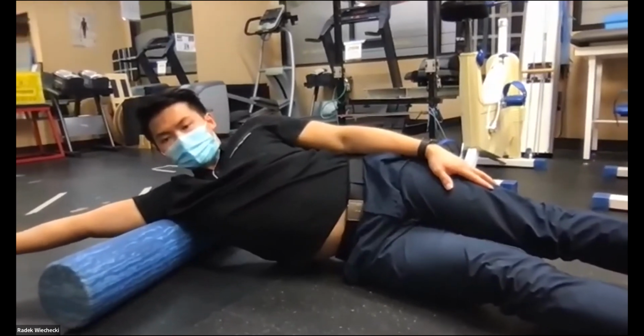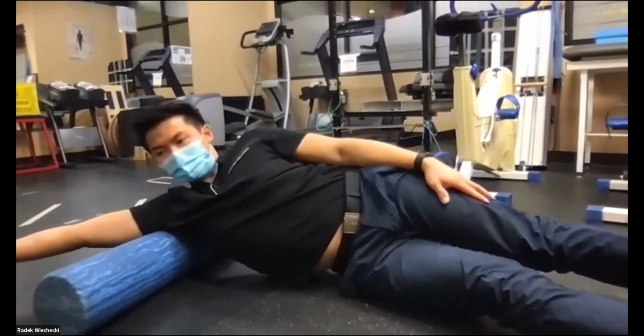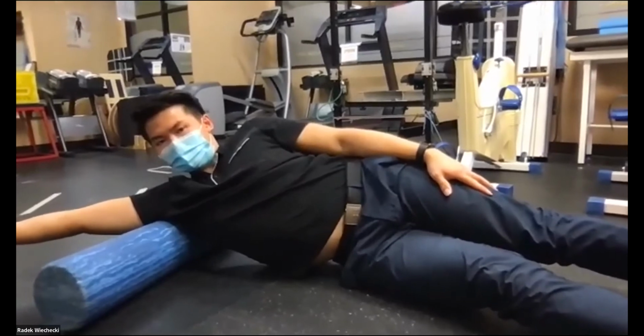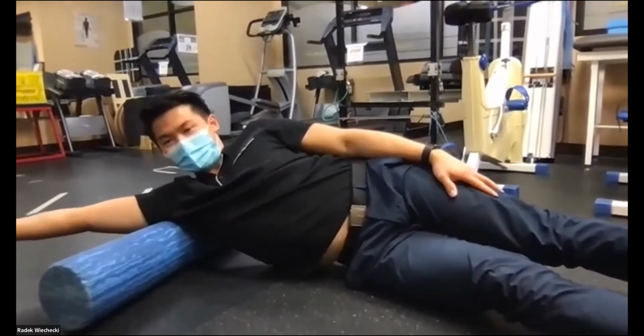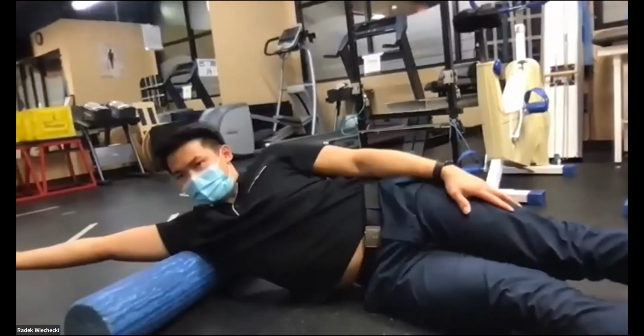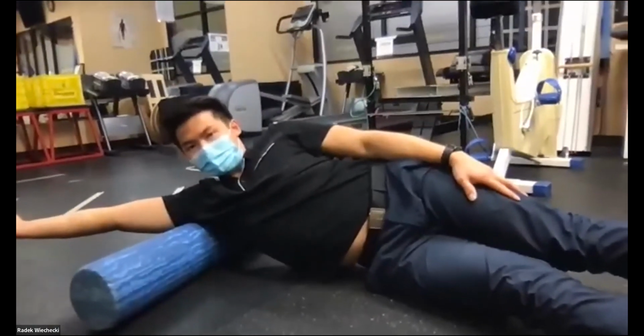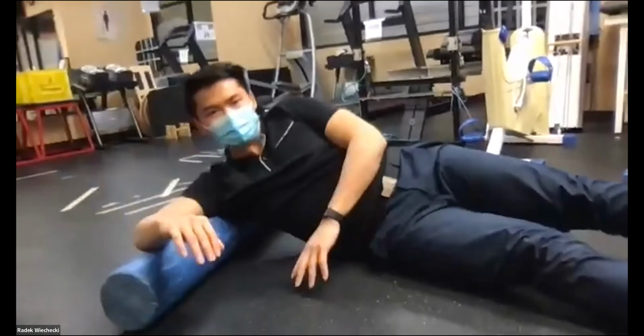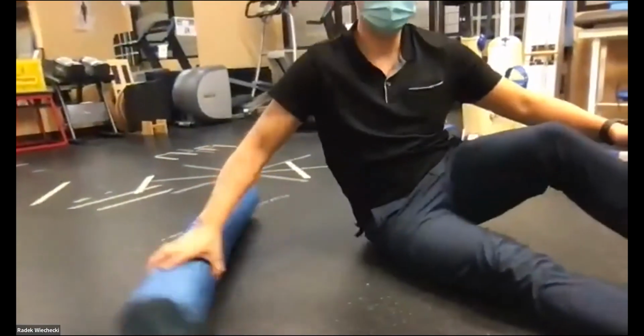Okay, beautiful. So there you go. Bryson's going to be all stretched out today. Awesome. And then the last one I think we're going to talk about, we talked about the quads, the hamstring, the glutes, and the lats. The other one that we're going to talk about today is going to be the calves.